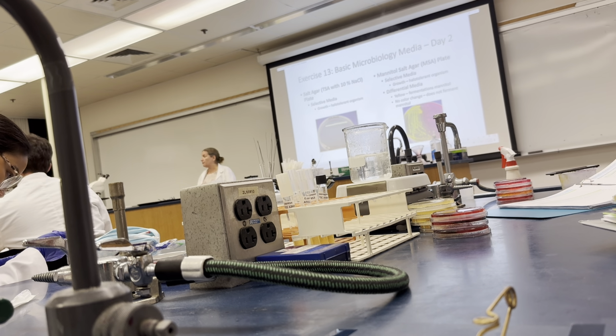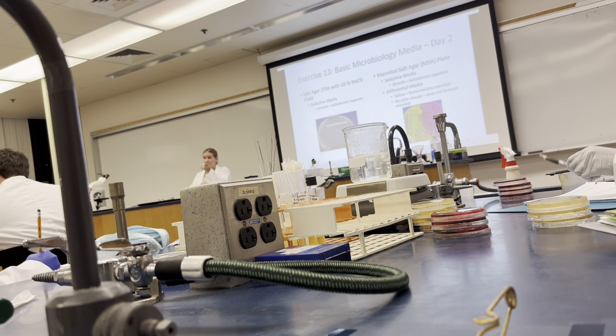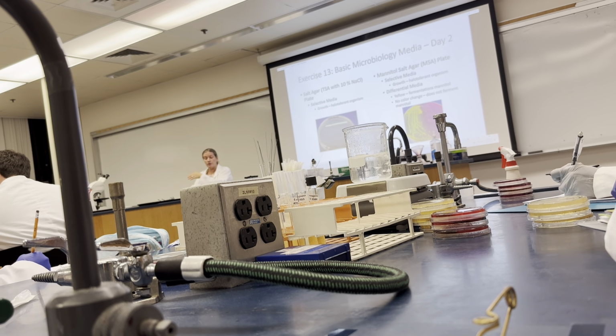All right, so now we're going to the mannitol salt agar. Mannitol salt agar, that MSA plate, is a selective and differential media. So again, there's two things you're looking for. The selective media component is that this has 7.5% sodium chloride. So, once again, which organisms grew? The Staphylococci, and therefore the interpretation is that they're halotolerant. Big surprise. We've already determined that, right?